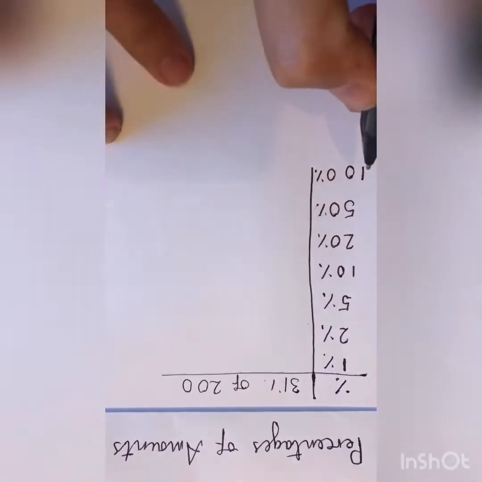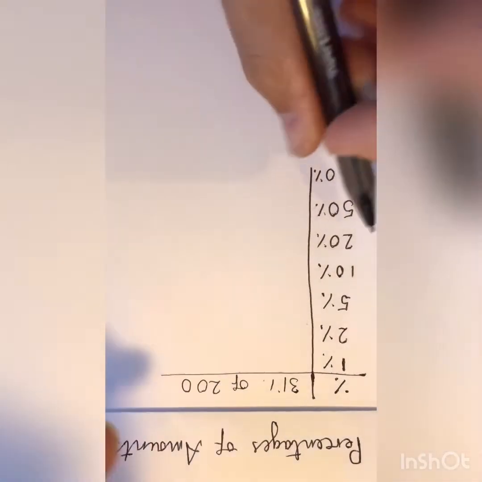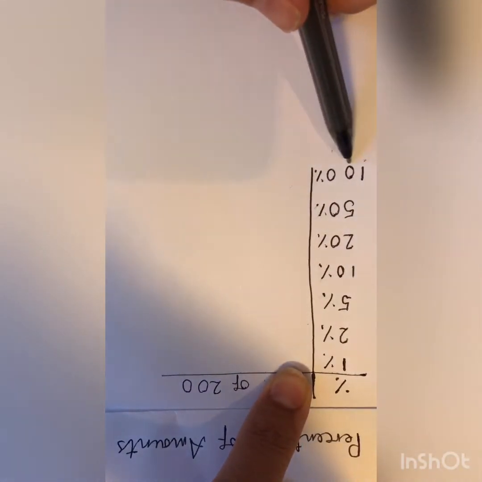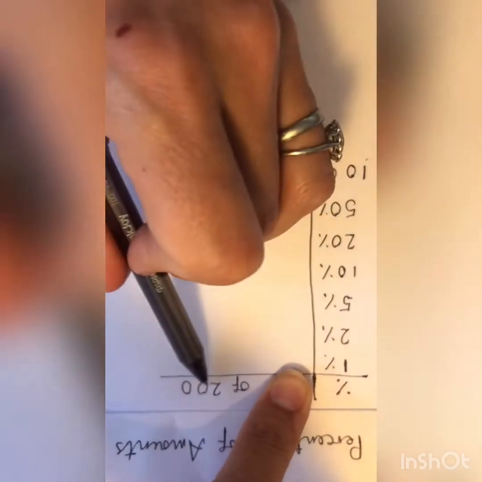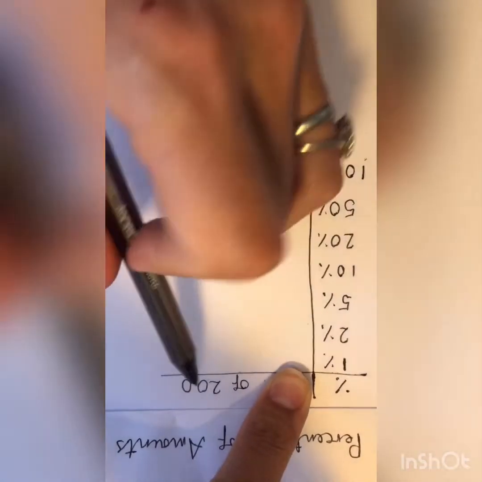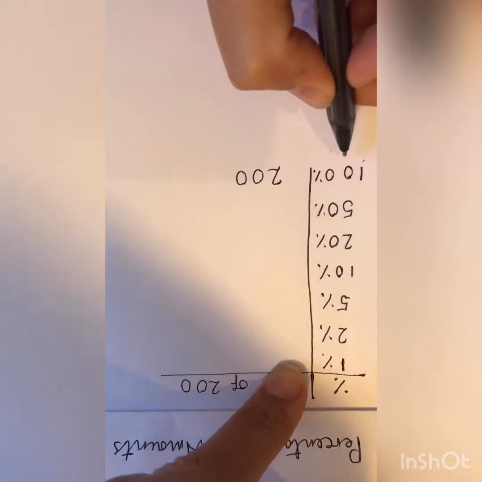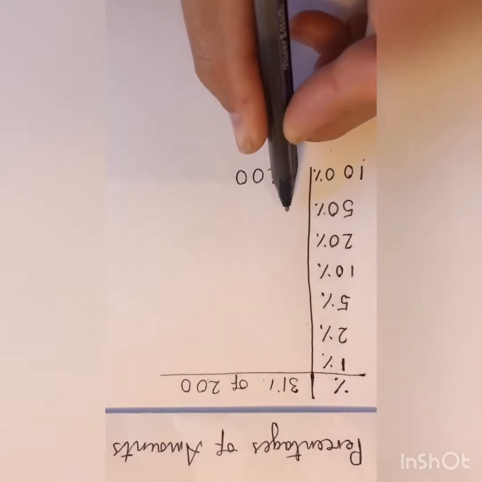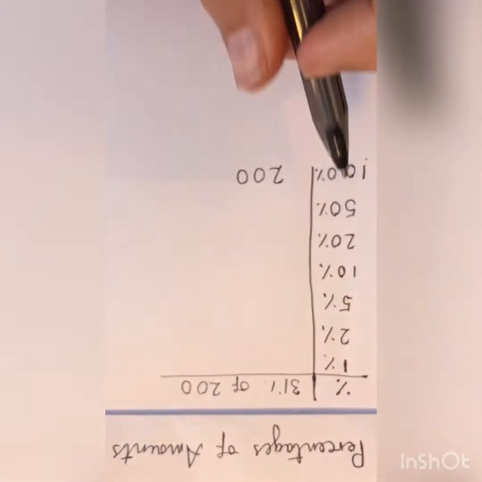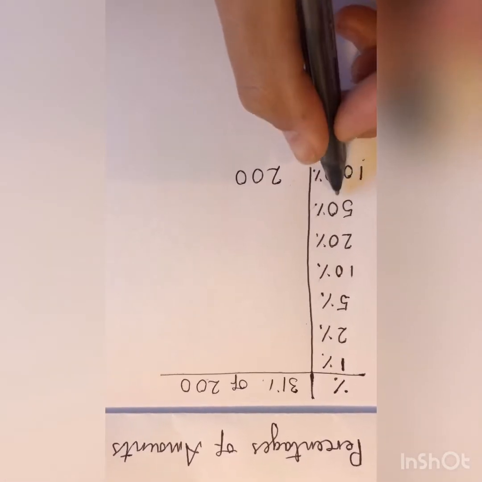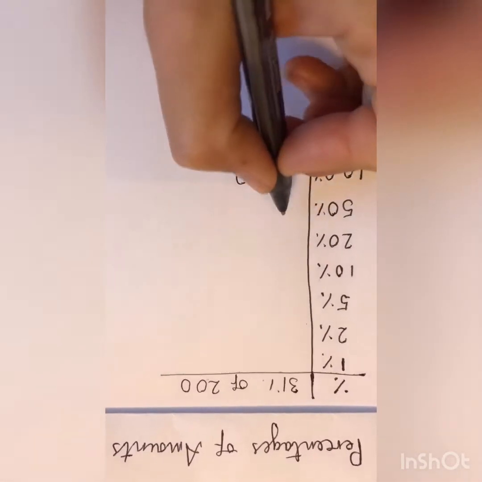But if we look at what 100% is of 200, forget 31 for a minute, let's look at 100% of 200. That's the full amount. 100% means full, one full amount. So we know that 100% of 200 is 200. Now, if we know 100%, we can work out these others as well. The next one we could do is 50% because it's just half of 100%, isn't it? So we know that that would be 100.